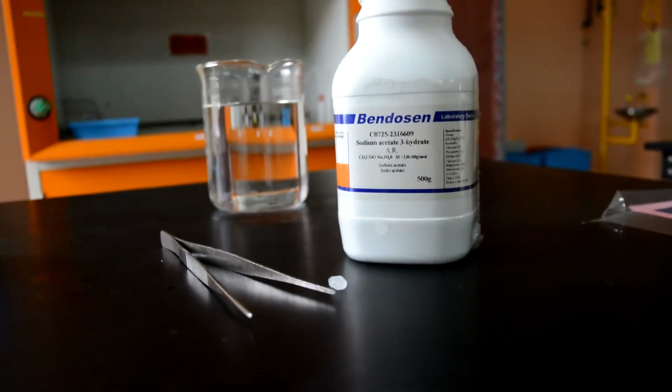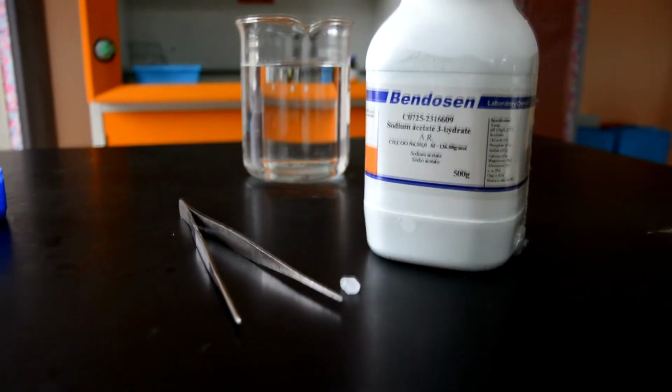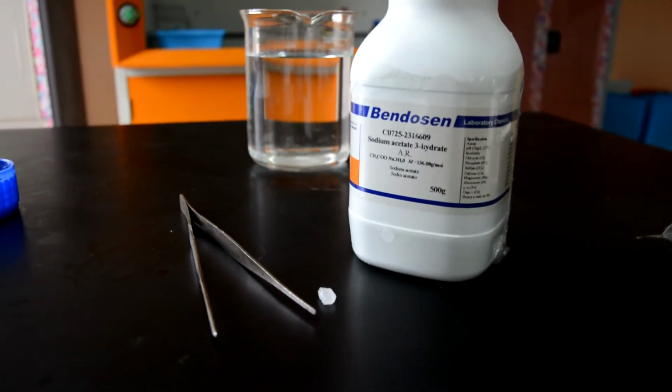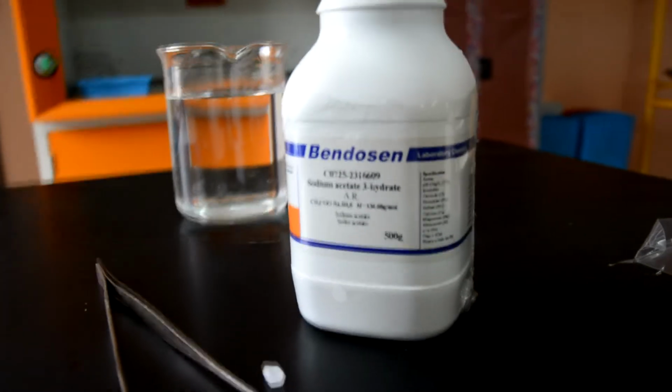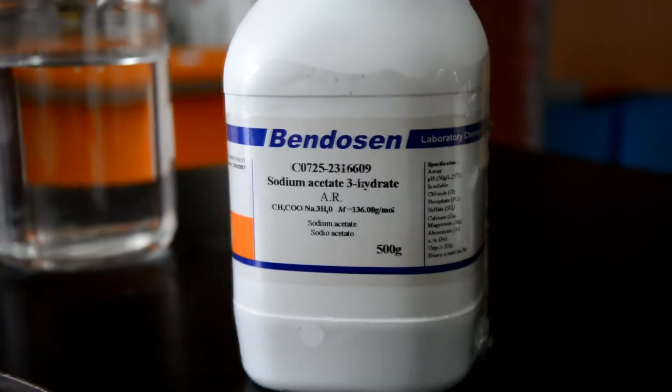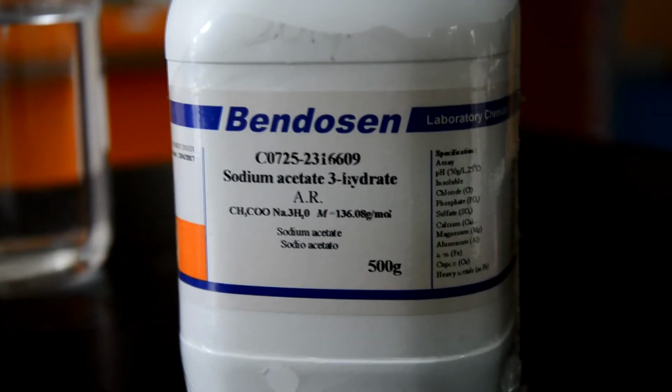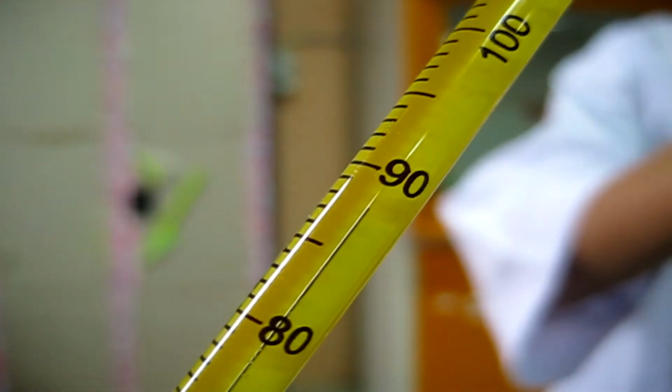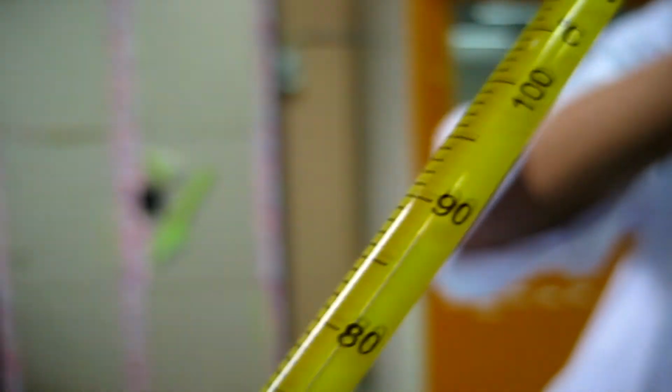For this experiment, we will need sodium acetate trihydrate, distilled water, Bunsen burner, tripod stand, wire gauze, an electronic balance, a measuring cylinder, and a glass stirrer plus a paraffin. Firstly, heat up 160 grams of sodium acetate trihydrate with 30 ml of distilled water. Next, stir the solution slowly until all of the solid is dissolved.